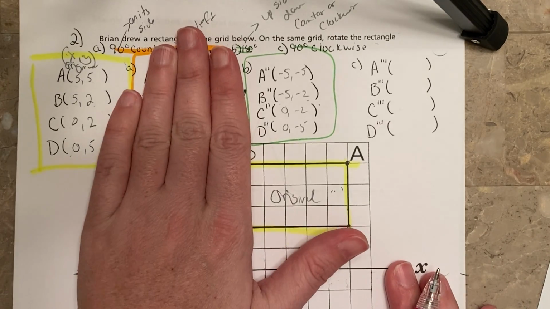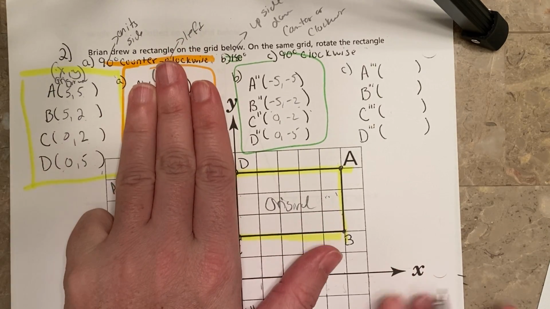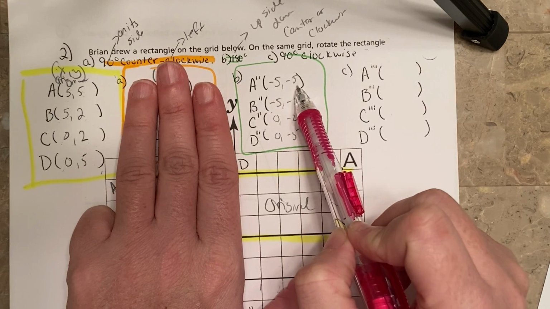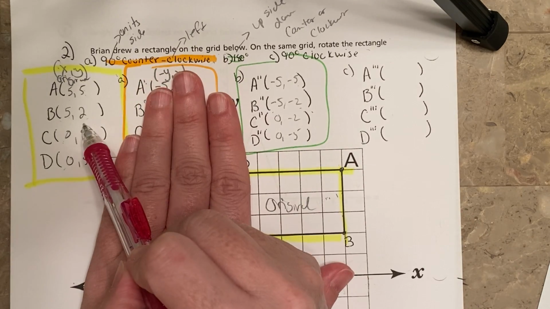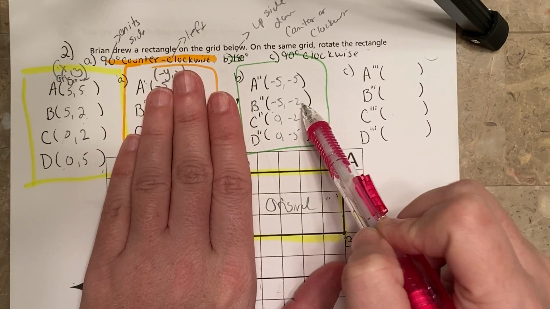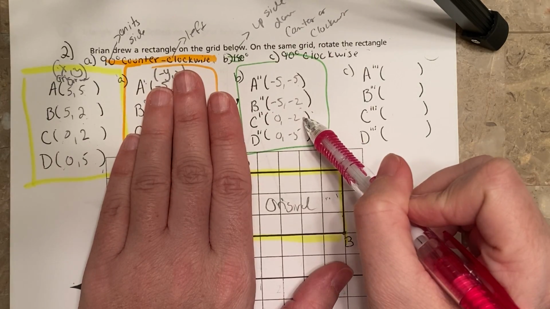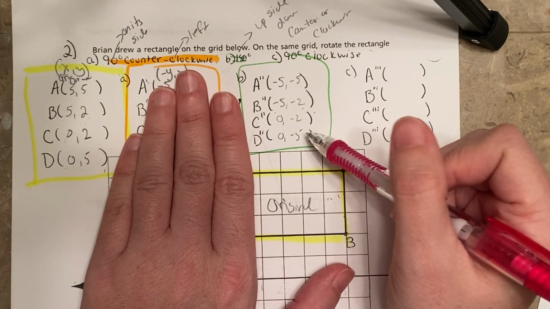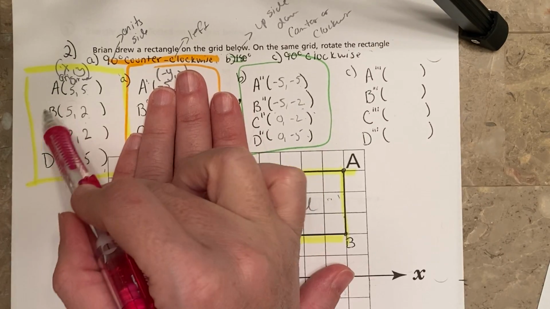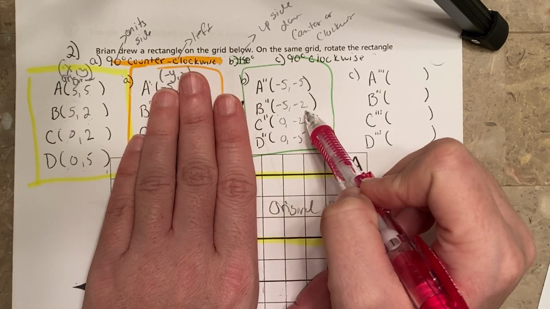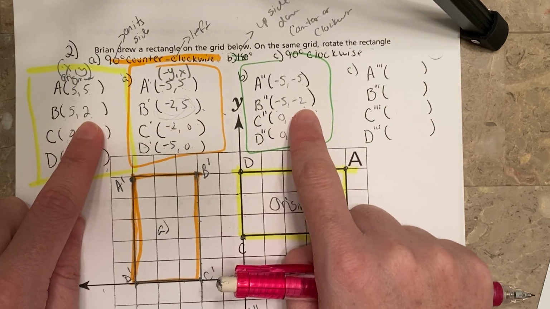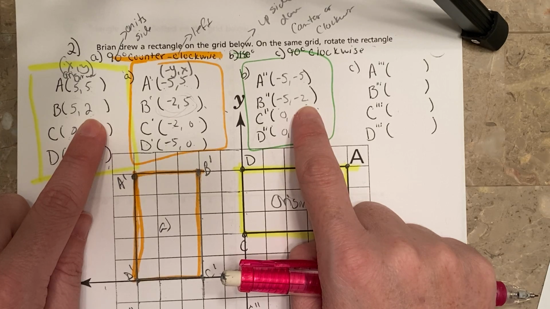Okay, so I'm going to cover up the orange and just focus on the yellow and the green. So 5, 5 went to negative 5, negative 5. 5, 2 went to negative 5, negative 2. 0, 2 went to 0, negative 2, and 0, 5 went to 0, negative 5. So this time, and again, it's always kind of easier to see it on this one, the order did not change. The 5 and the 2 stayed, but what did change, do you see it?